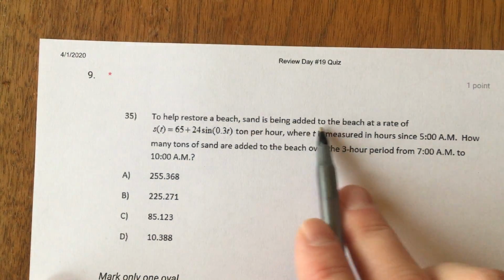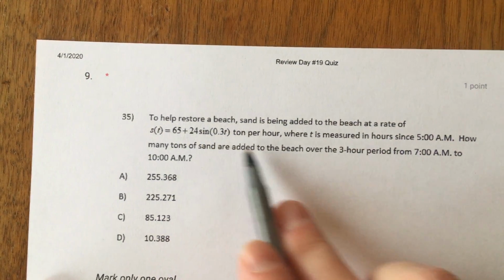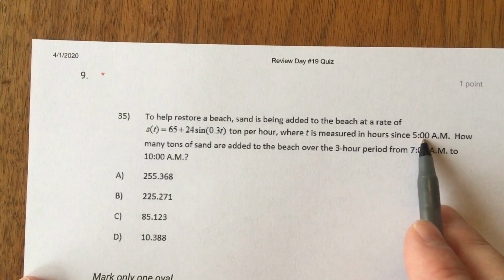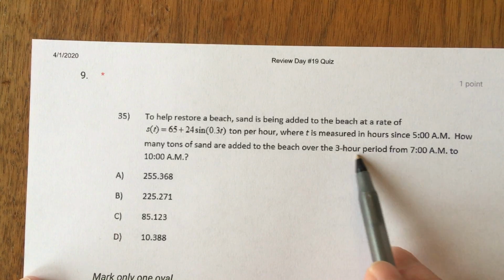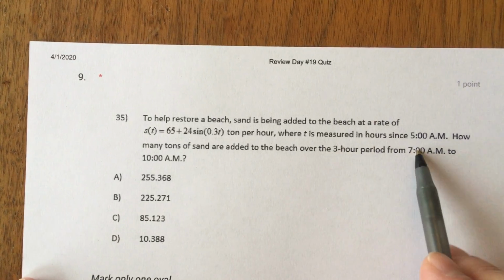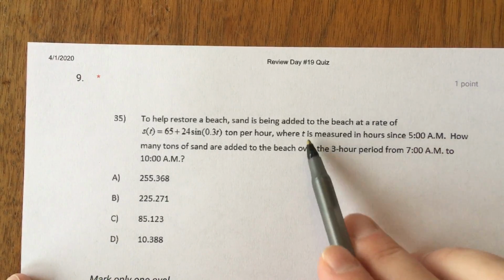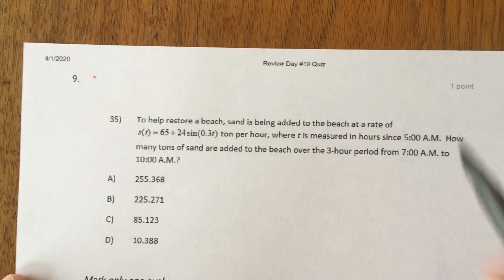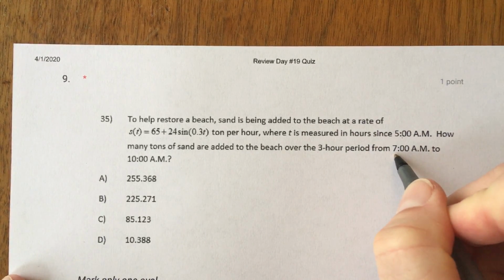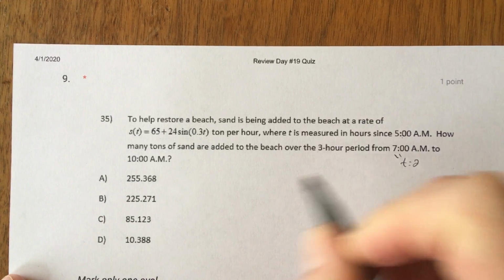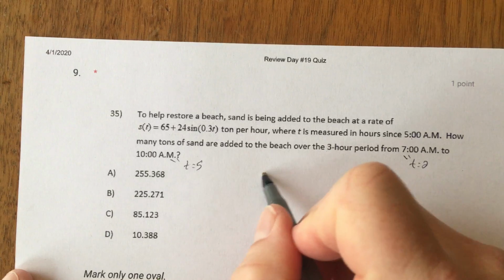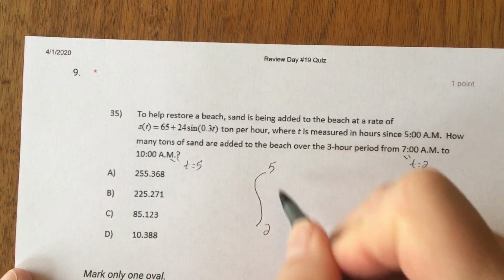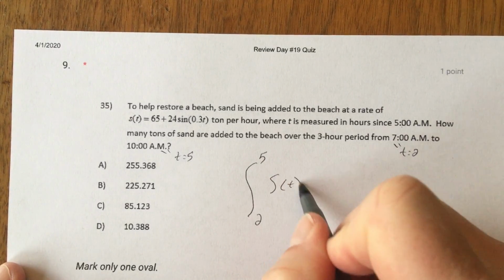This next one says to help restore a beach, sand's being added at a rate of this, and it has been doing that since 5 o'clock. How many tons of sand are added to the beach over a 3-hour period from 7 to 10? It's key that t is measured in hours since 5 o'clock. So 7 o'clock would be t equals 2, and 10 o'clock would be t equals 5. All right, so we're going to sum up from 2 to 5 this s of t.